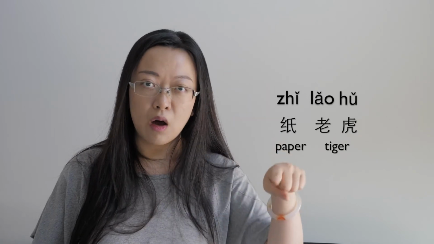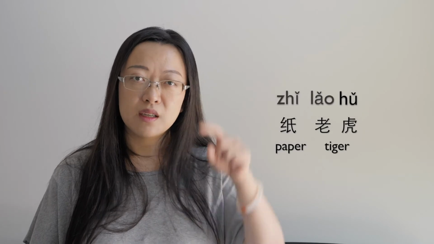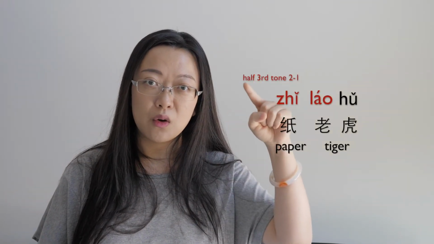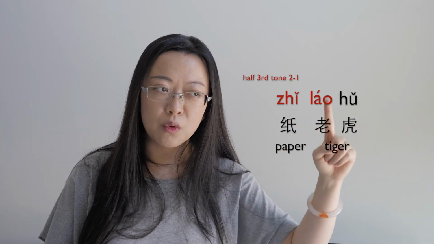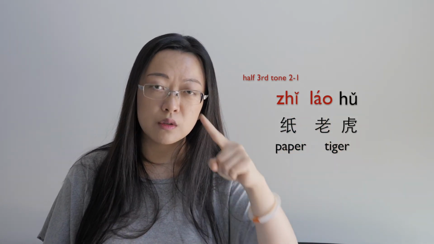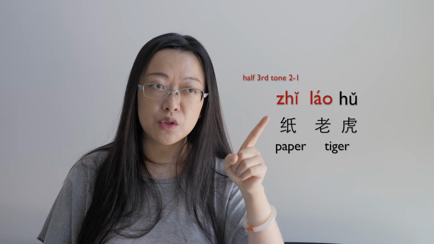纸老虎. Imagine if you have to speak like that. That's just too much effort. So in this case, it becomes 纸老虎, with a half third tone, then second tone, then third tone.